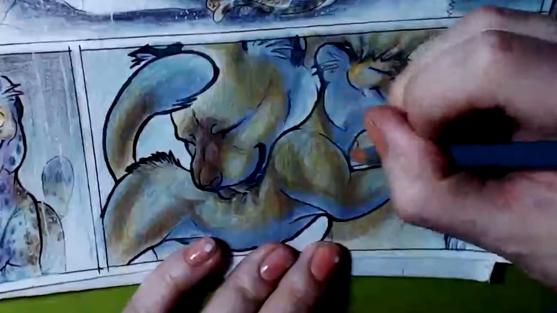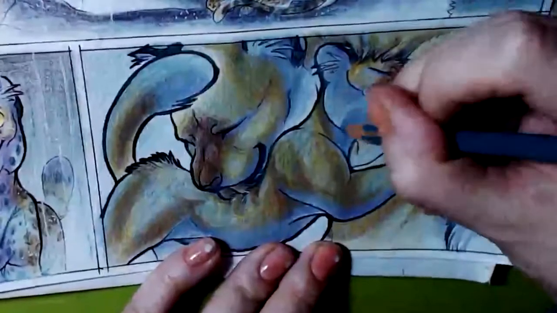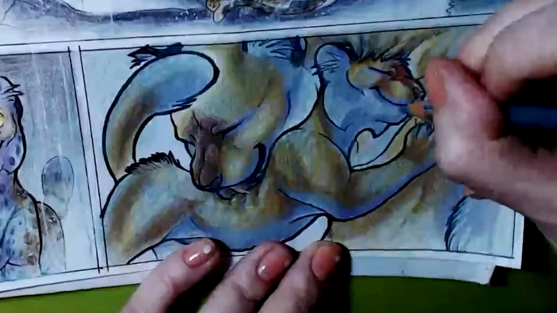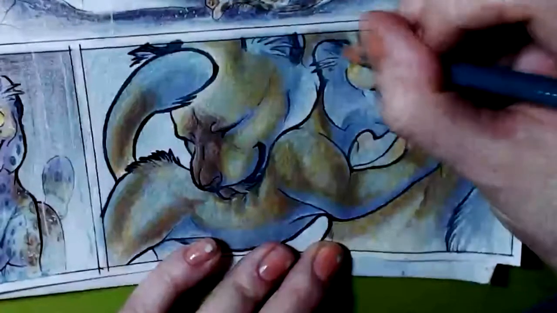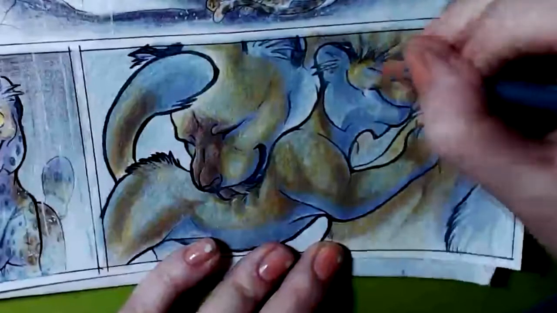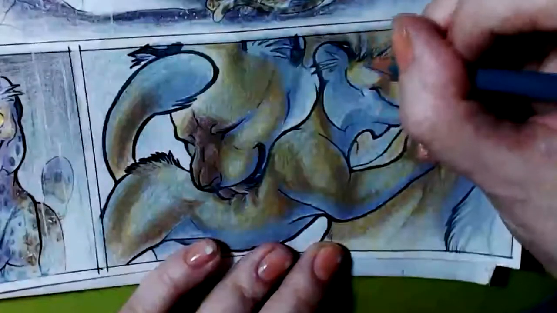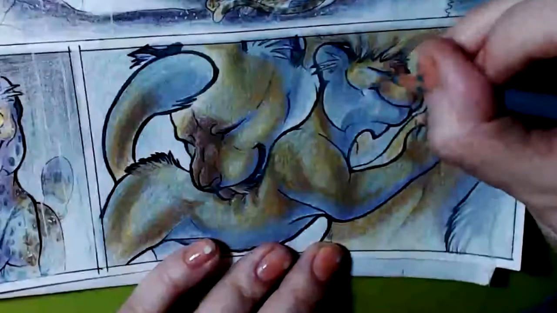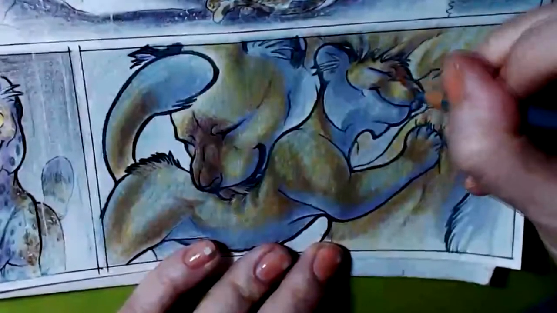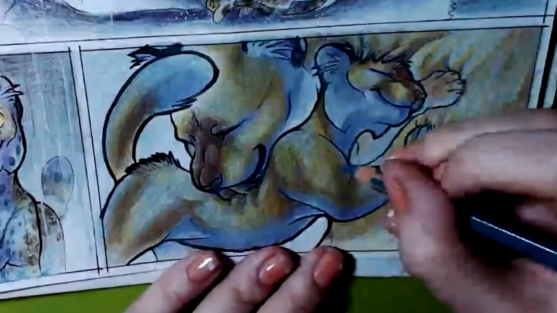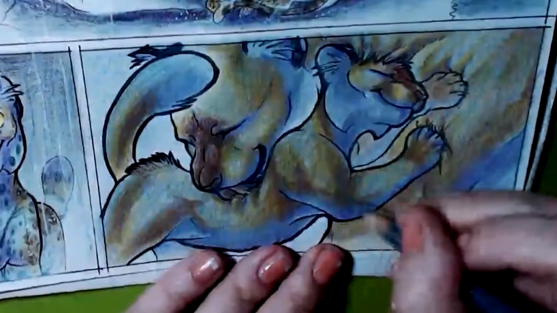I probably explained this in a previous video, but in order to set up my paneling, I make a short storyboard, meaning a thumbnail sized page, like a smaller version of the finished product.